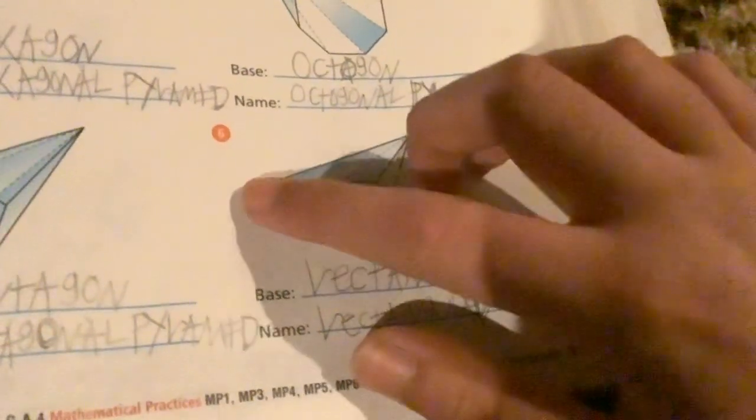So yes, this means that the base, which is over here, is shaped like a rectangle because it has 1, 2 long sides and 1, 2 short sides. 1, 2, 3, 4. That adds up to 4. So this must be a rectangular pyramid because it has 1 rectangular base. Yes.